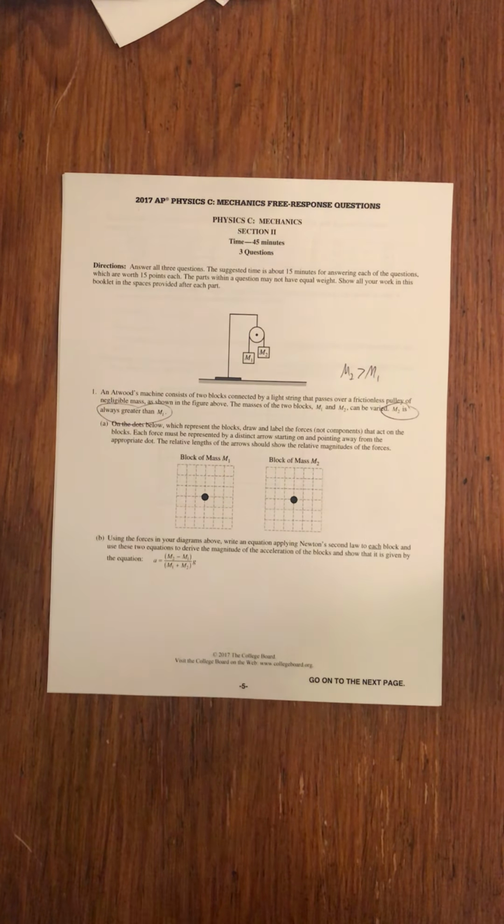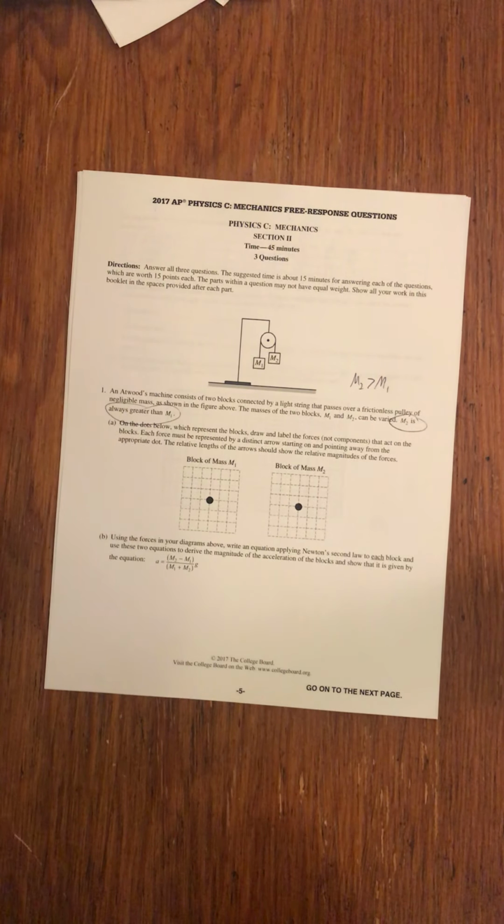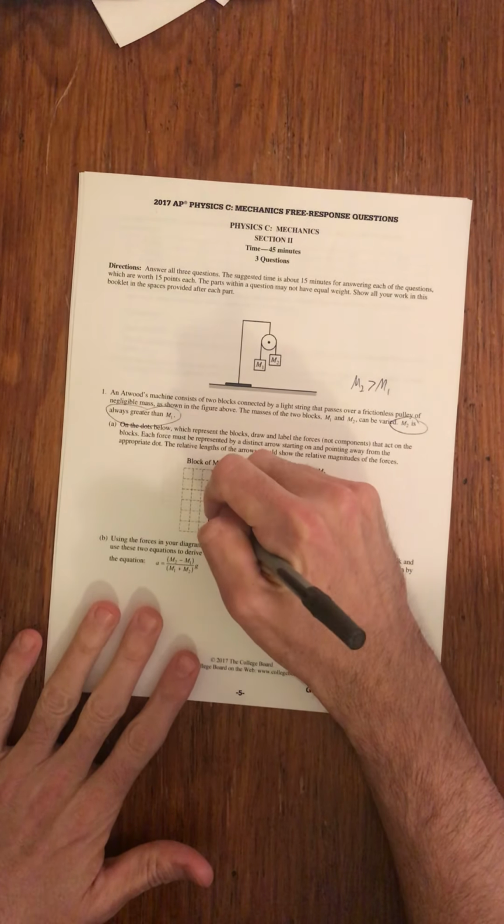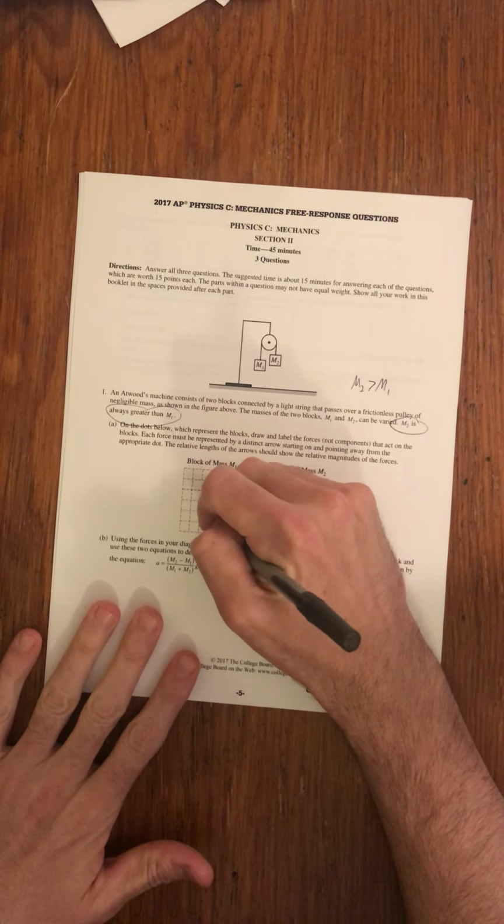Now, each force must be represented by a distinct arrow on and pointing away from the appropriate dot. The relative lengths should show the relative magnitudes. Now, that's not normal, but we should just acknowledge that. So here we go. I'm going to draw FG1, and I know that M2 is larger, so let's just draw a bigger arrow there. FG2.